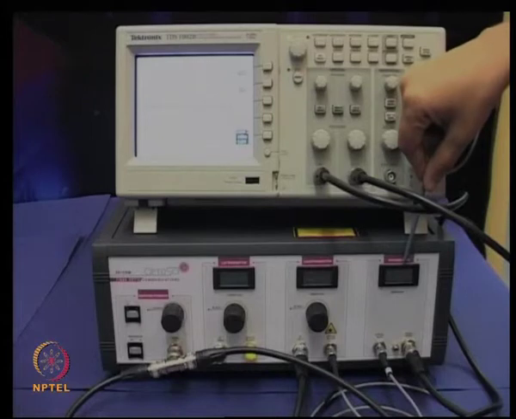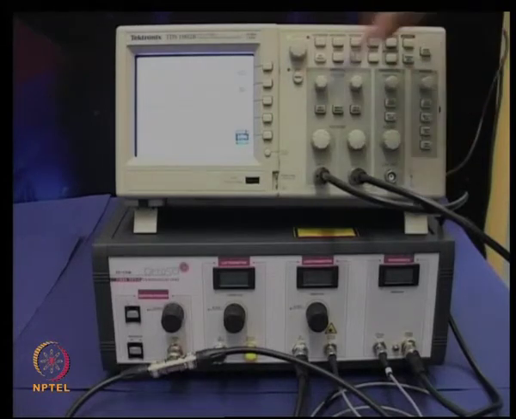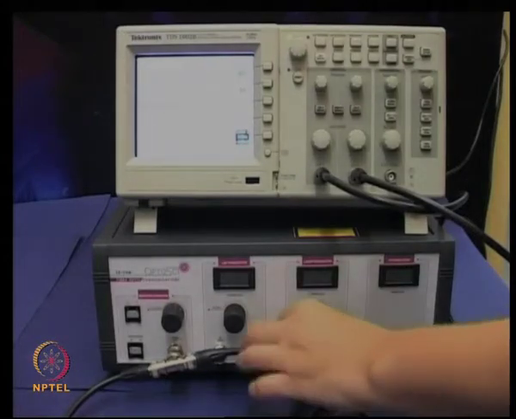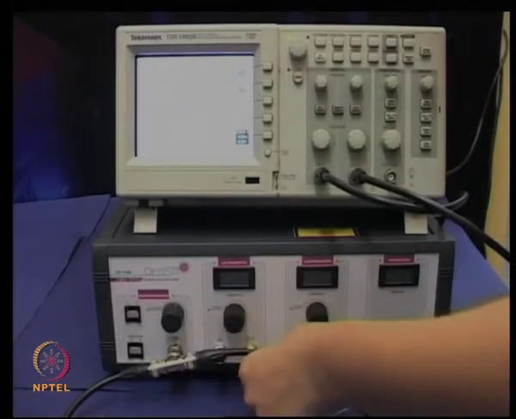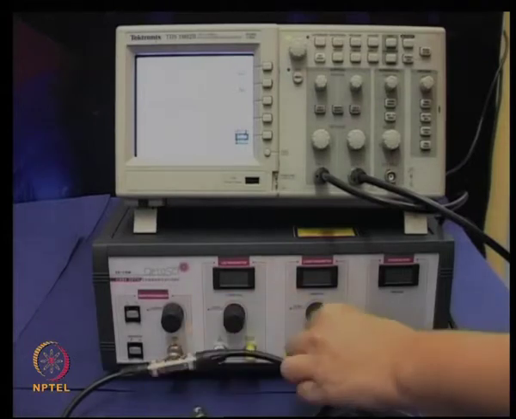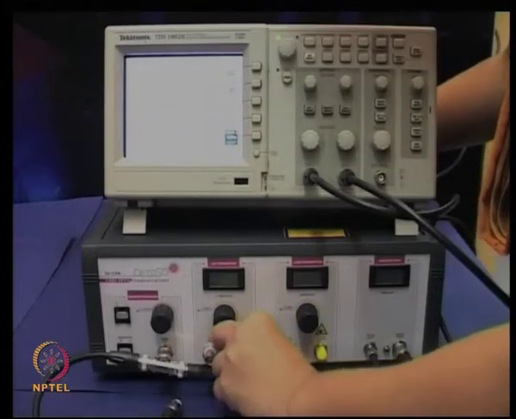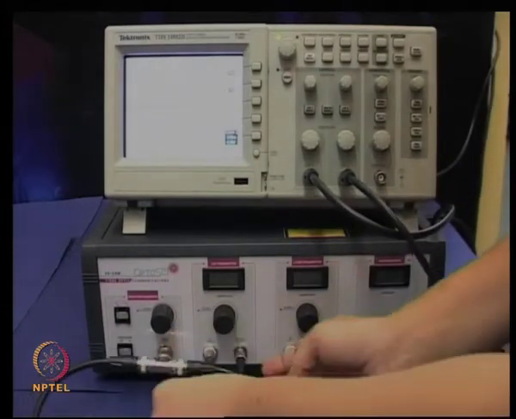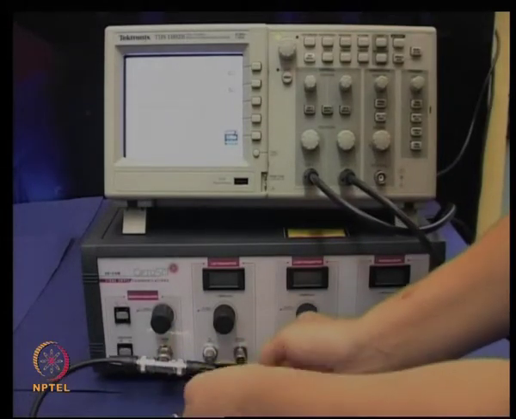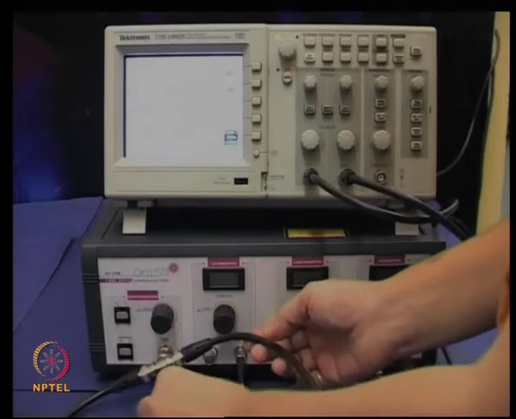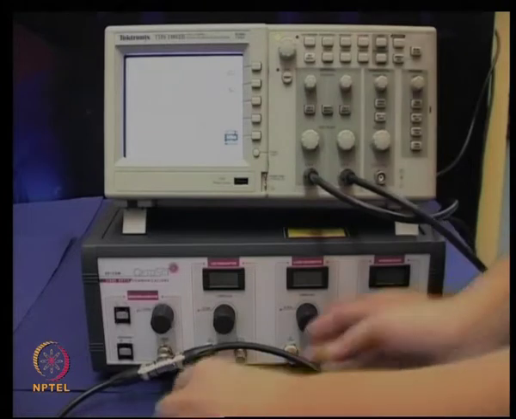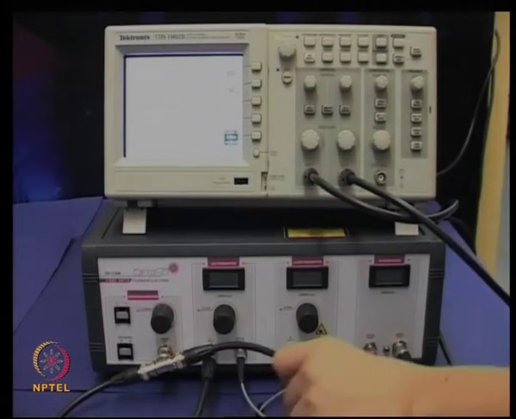Now we will connect waveform generator, LED transmitter and photoreceiver. The output of LED transmitter is connected to the photoreceiver. And output of waveform generator is given as RF input to the LED transmitter.